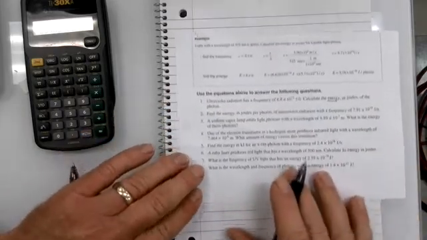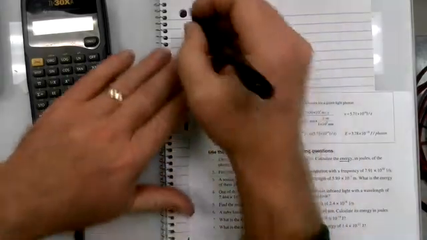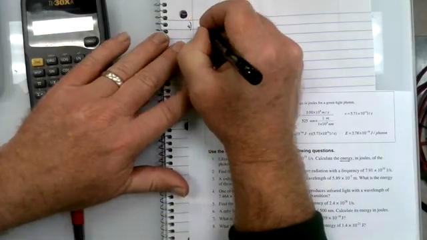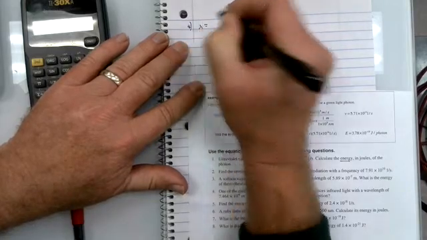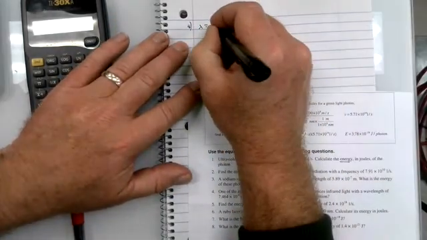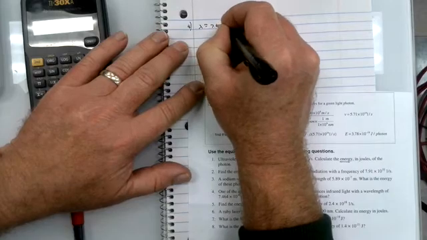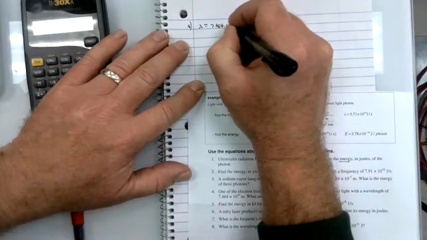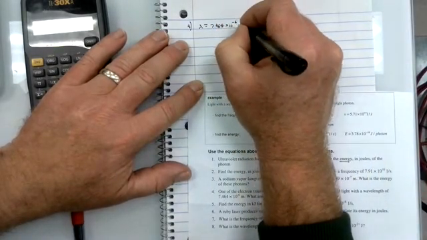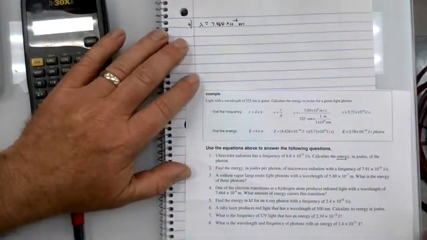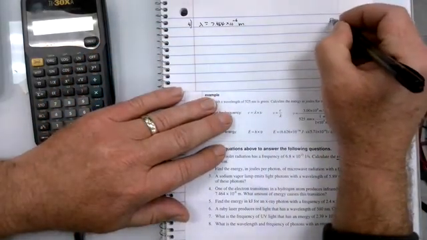So we have a wavelength, 7.464 times 10 to the negative 6th meters. We're looking for an energy.